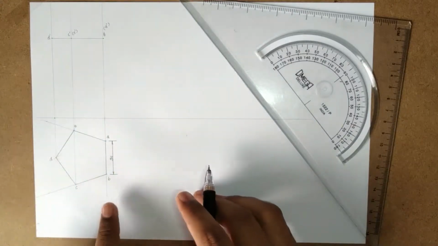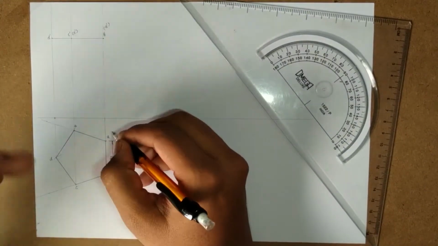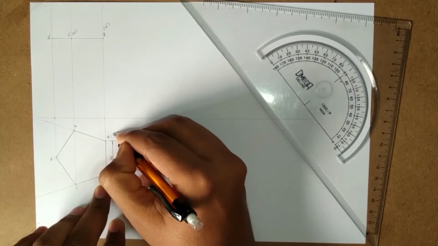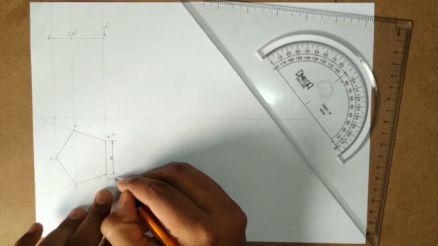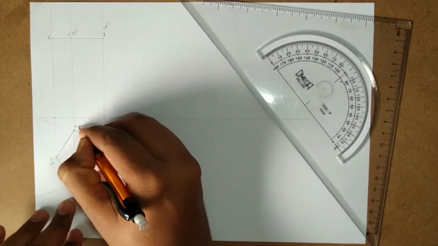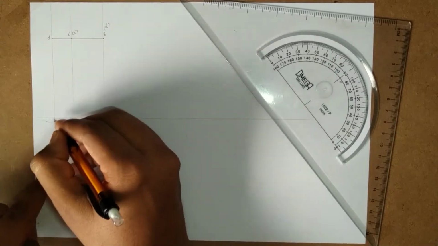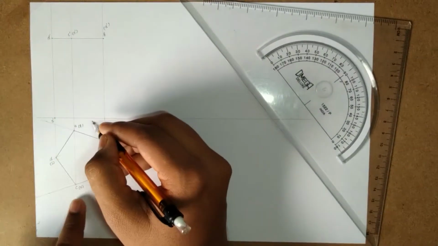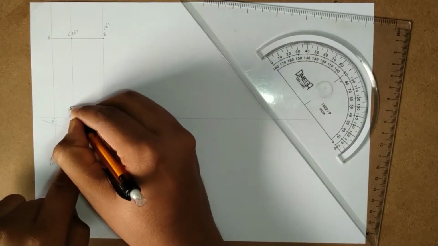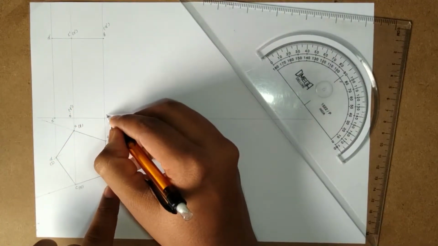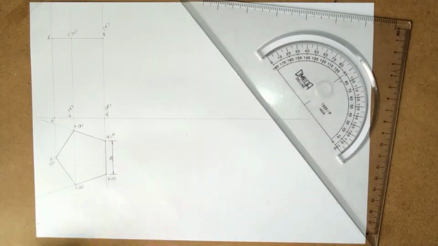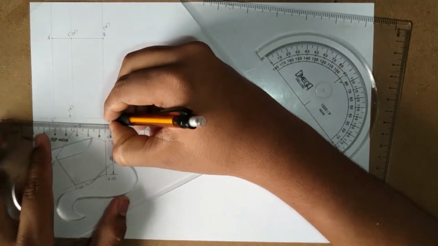For the base pentagon we will give notation once again, which will be hidden over here. So let me say over here I am having P, this is Q, R, S and T. Over here this point will be S dash, this is R dash which is visible. Over here T dash will be invisible. Over here Q dash will be visible and P dash will be invisible. Okay, so this is the final view.